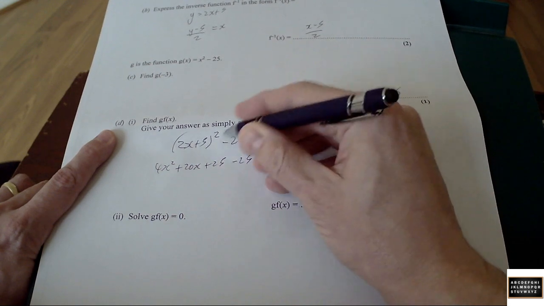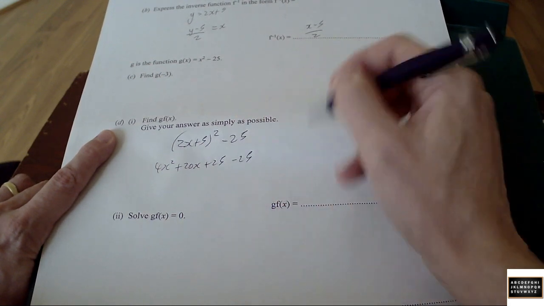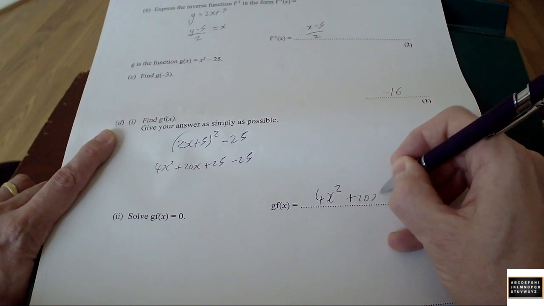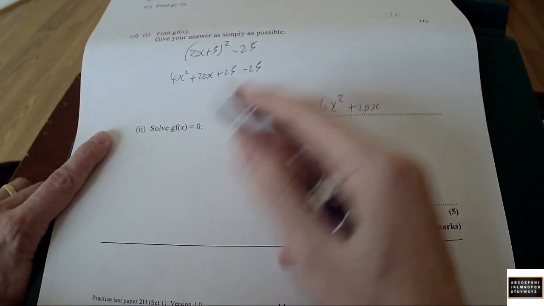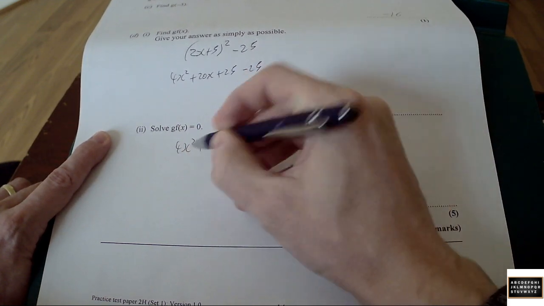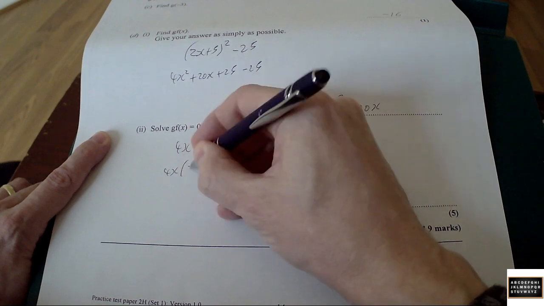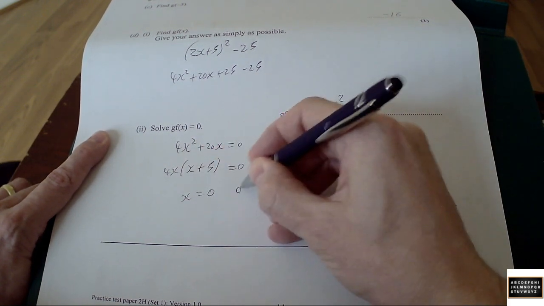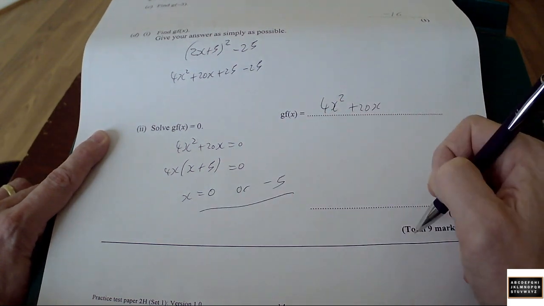And then minus this 25 that's left here. These two things will cancel, leaving you with 4x squared plus 20x. Lastly, it asks you to solve this. So you're going to do this by factorising. You can see they've got 4x as common, leaving you with x is 0 or minus 5 as my two roots.